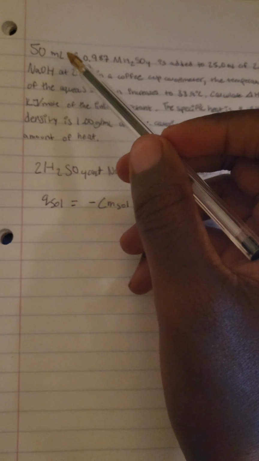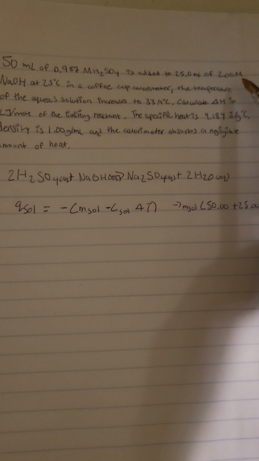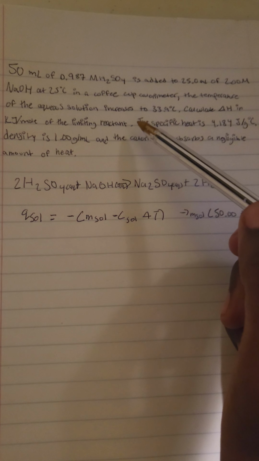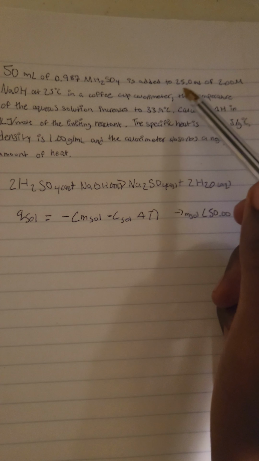Once we plug in, just a quick note on the side, we know that the mass of the solution is going to equal 50.00 plus 25.00. Oh, I messed up there. We have 50 milliliters, and then we're given 25 milliliters.